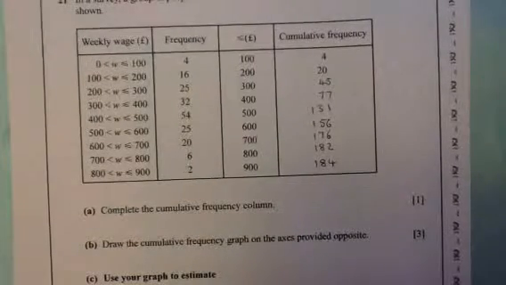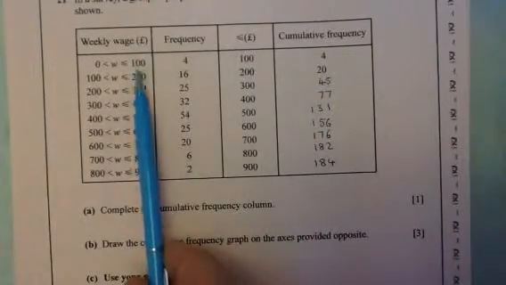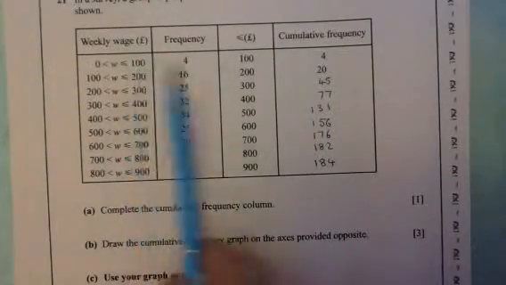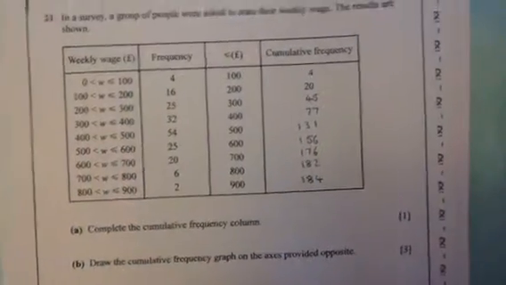Okay, now we're being asked to draw a cumulative frequency graph. Okay, so what we've got to do is plot the cumulative frequency above the upper boundary. So we're going to have to go 4 above 100, 20 above 200, etc. So we started off here. Our scale is, there's 5 here and 20, so each one of those is 4. So above 100 we need 4. Okay, so it's here. Above 200 we need 20.